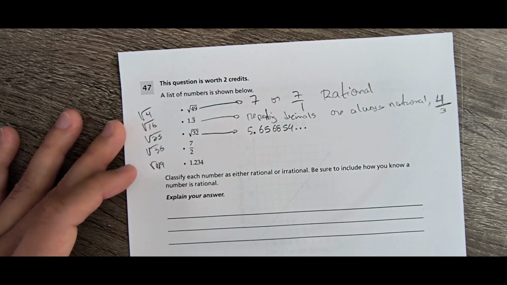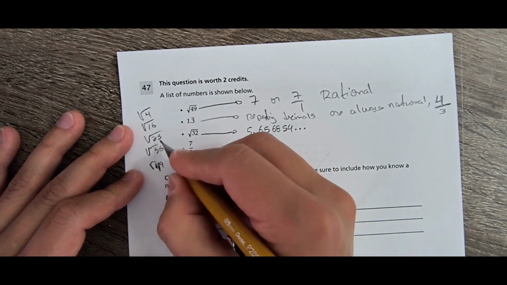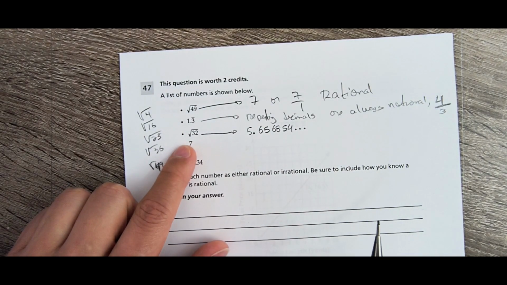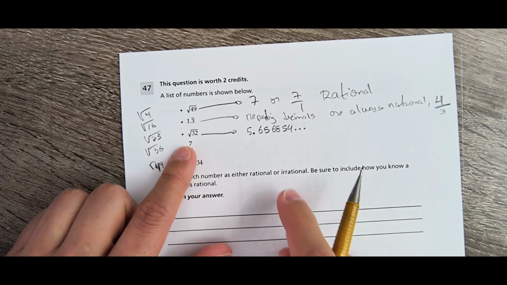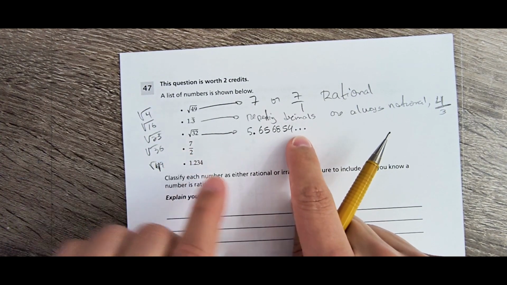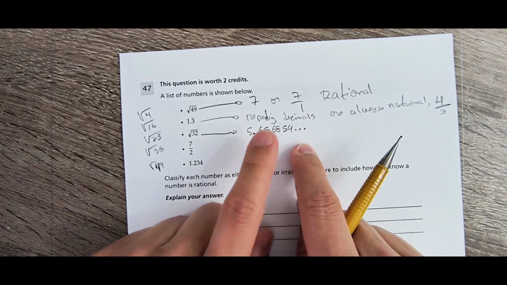But 32 is not, right? The square root of 32 is not a perfect square. And the decimal goes forever without repeating. We see these decimals, they go on forever without repeating. And therefore, we cannot express this as a fraction. I cannot use a fraction to represent this.